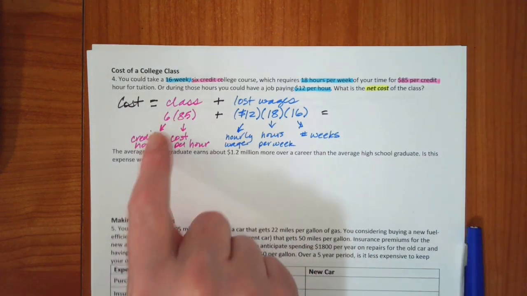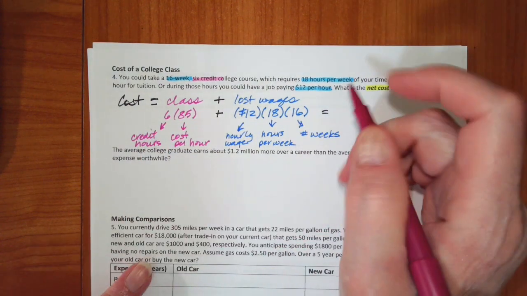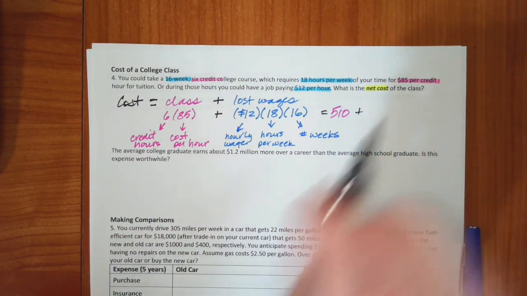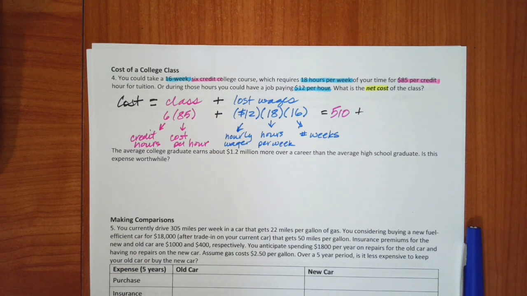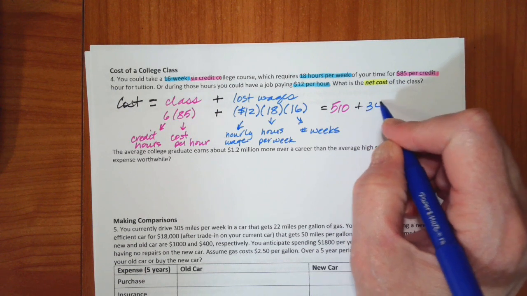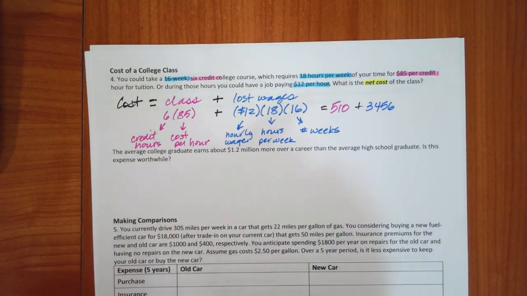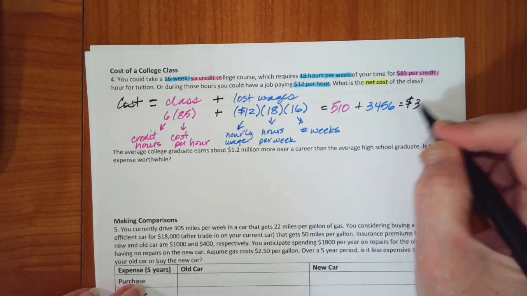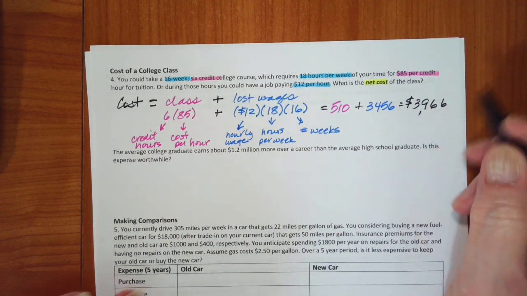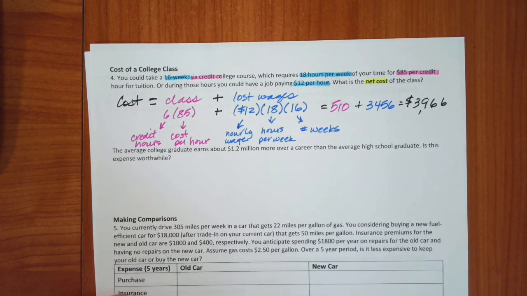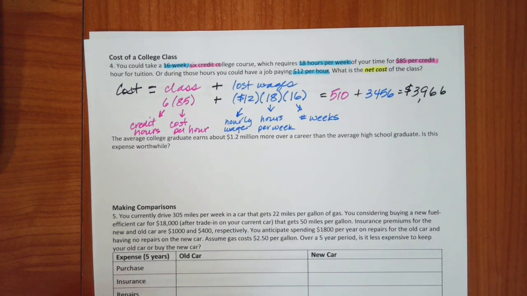Okay, so what do you get here? 6 times 85 is 510. 12 times 18 times 16 is 3456. So the actual net cost of the class is $3,966. Now this is really simplified because you're going to have books or supplies or that kind of thing.